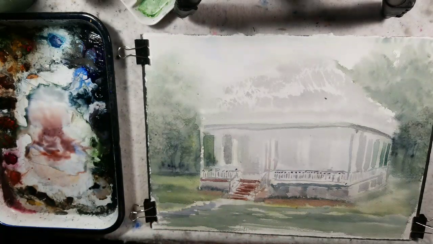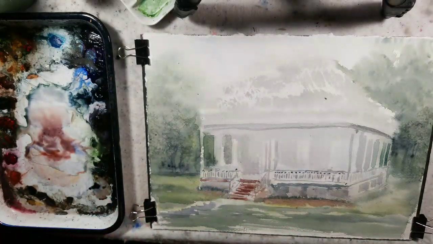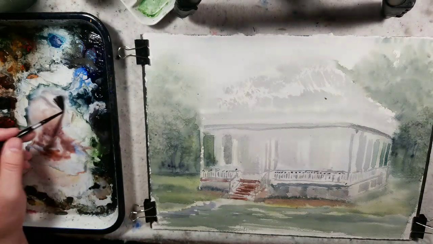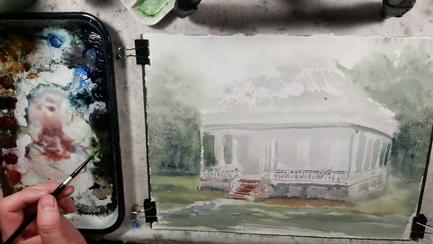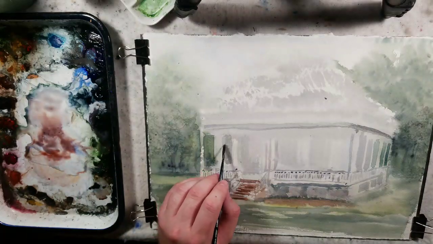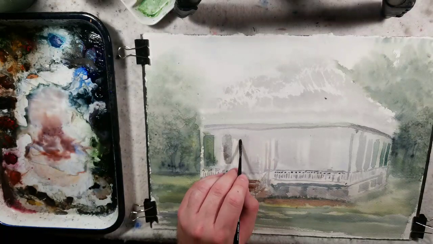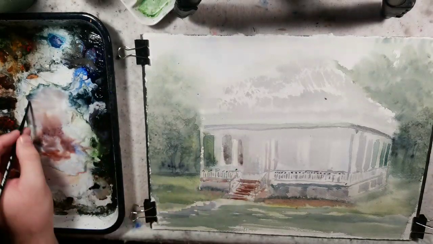That's a little too warm. All right. Let's see, where to next? Now we need to start darkening the front.